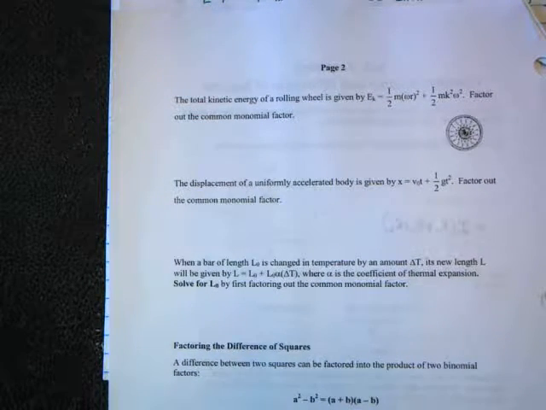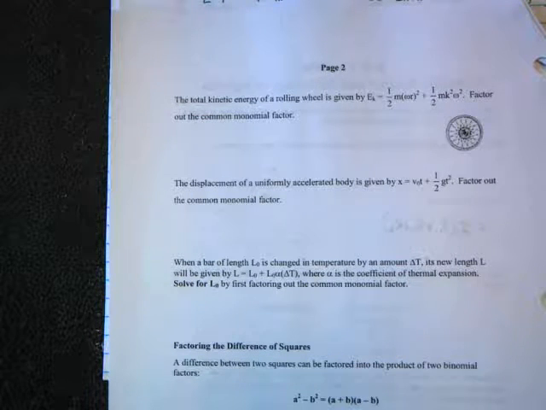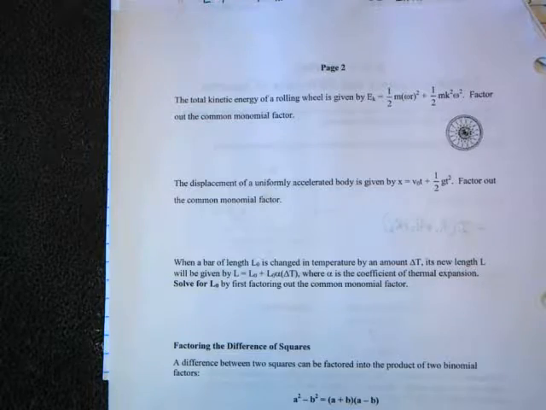The total kinetic energy of a rolling wheel is given by E sub K equals 1/2 M times (omega R) quantity squared plus 1/2 M K squared omega squared. Factor out the greatest common monomial factor.